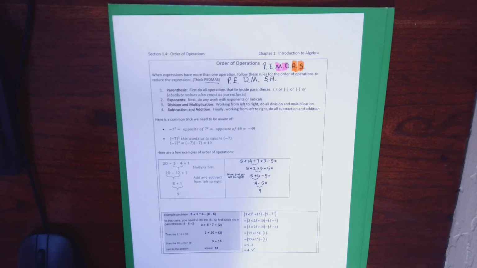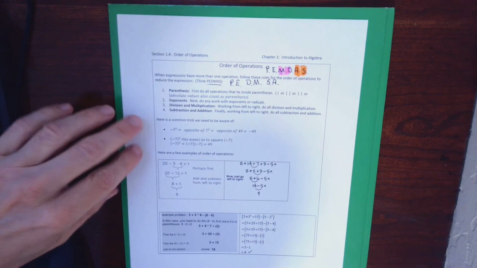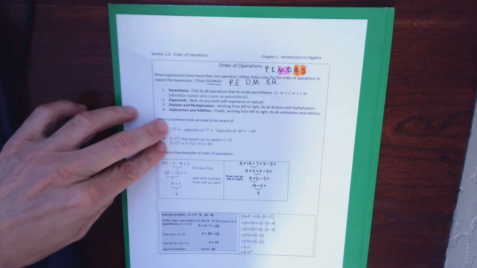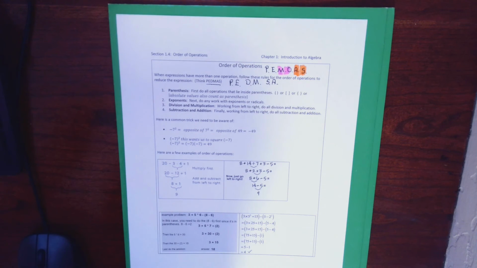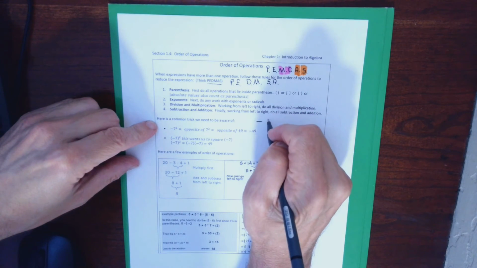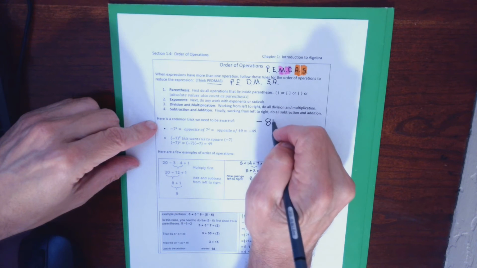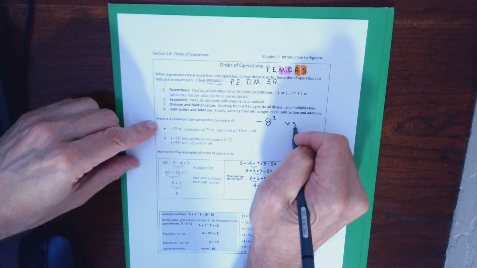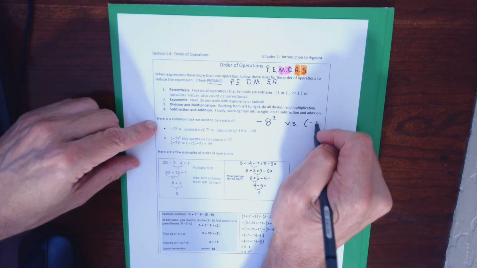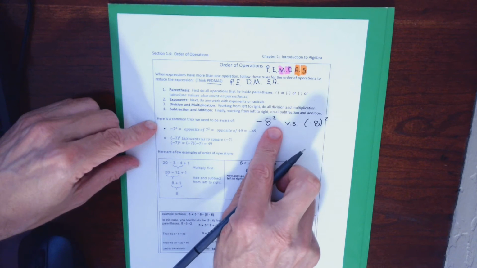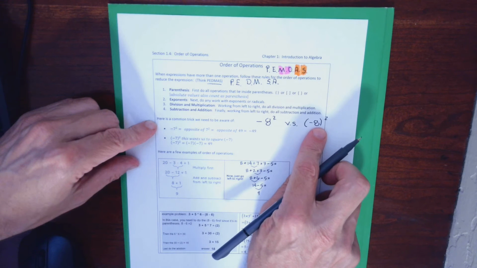There's one evil trick in this section that has to do with exponents. It's kind of an orders of operations, maybe not really. It comes up a few times in our class, comes up in college algebra, comes up in calculus, and this is exponent simplifying. If I looked at this compared to this, I read the opposite of 8 squared. This I read as negative 8 squared.